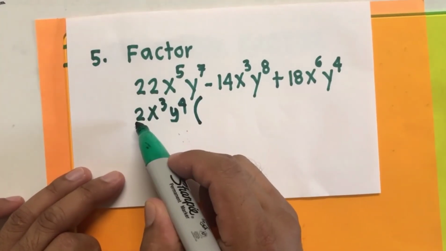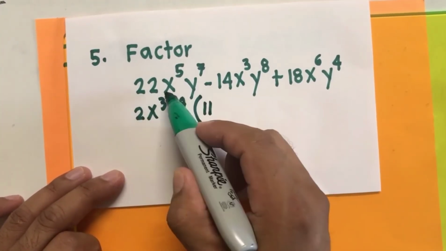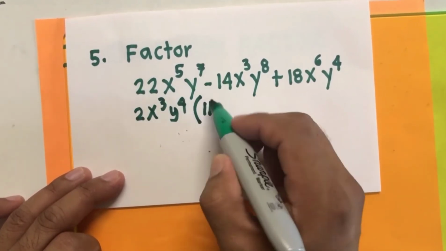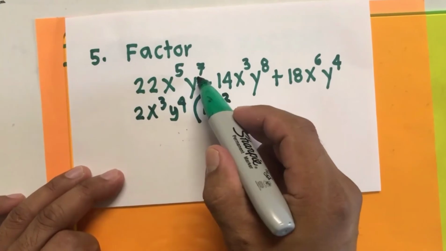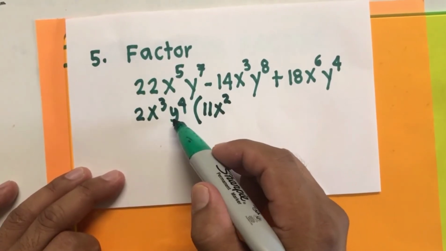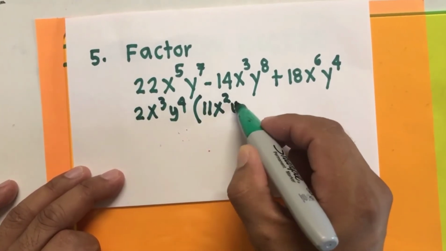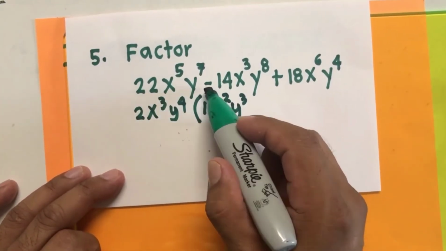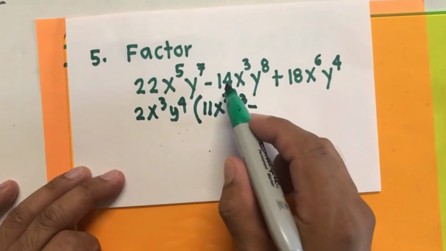22 divided by 2 is 11. x to the 5th divided by x cubed, you have to subtract the exponent. We have x squared. y to the 7th divided by y to the 4th, again just subtract the exponent. We get y to the 3rd. That takes care of the first term. Copy the minus sign. Go to the next term.